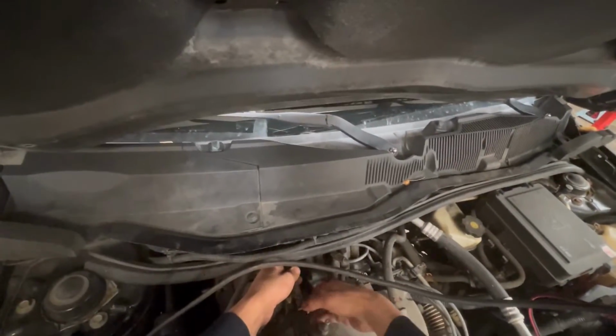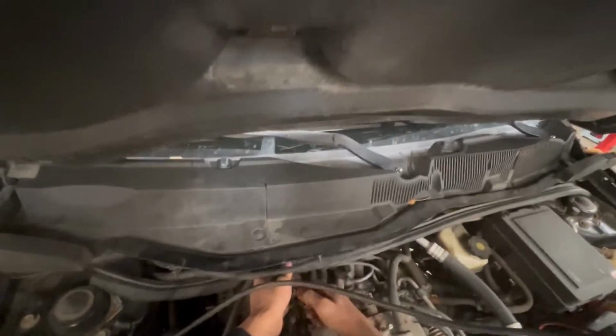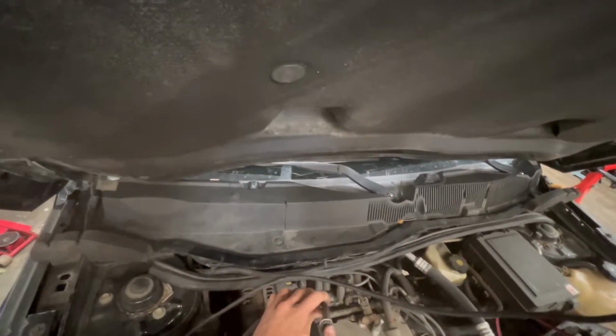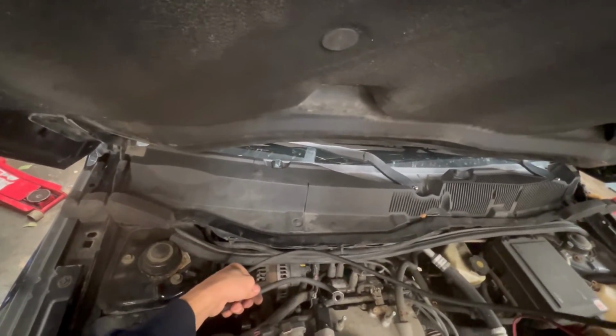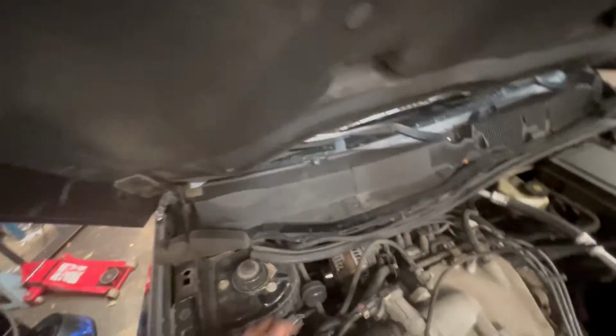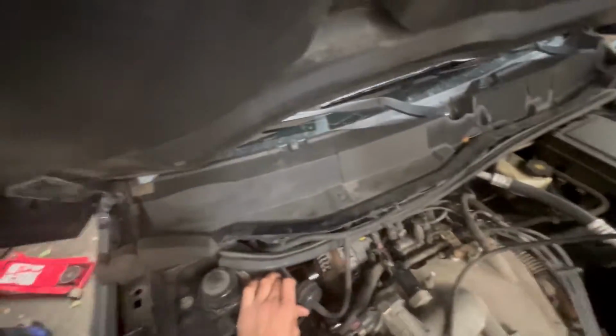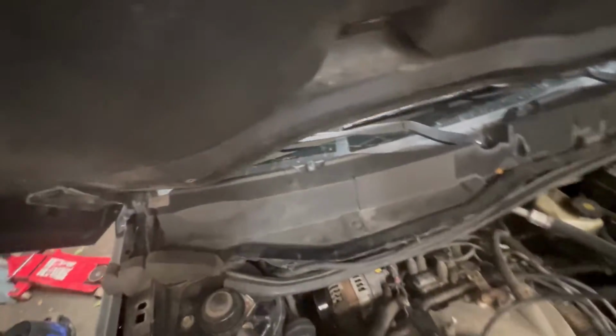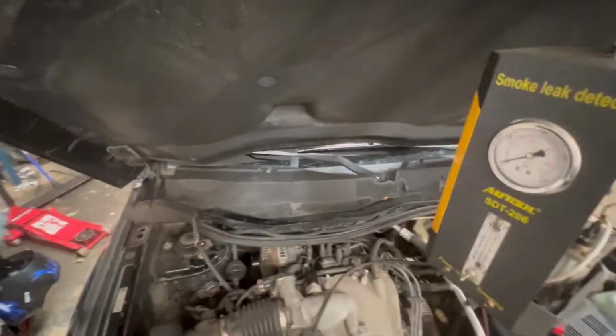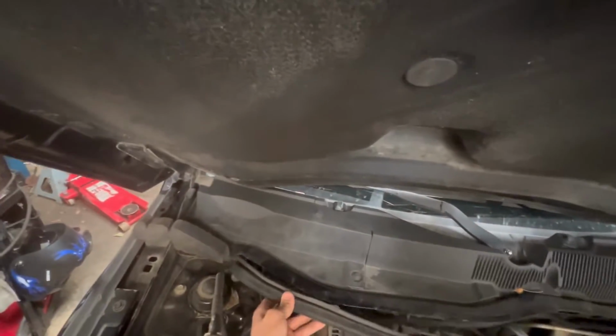So now I'm dealing with these little funny clips. I'm gonna hook the smoke up to this, and hopefully we can find this leak. Now, on most cars, there is an Evap test port. I don't see an Evap test port on this particular model. Each and every model is different.